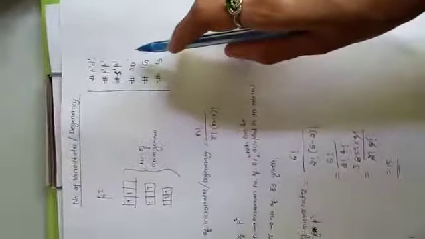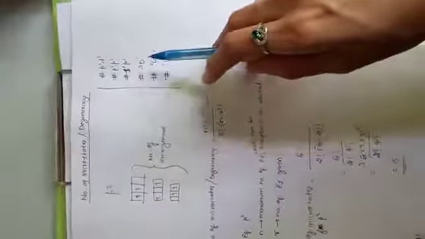Now let's discuss how to calculate the number of microstates if the term symbol is given.